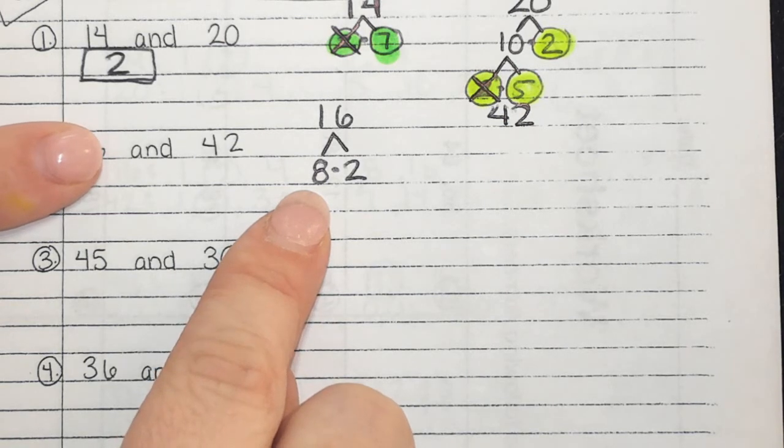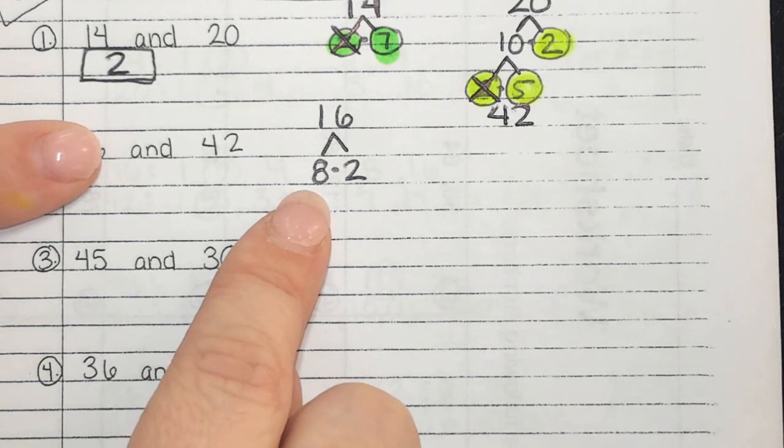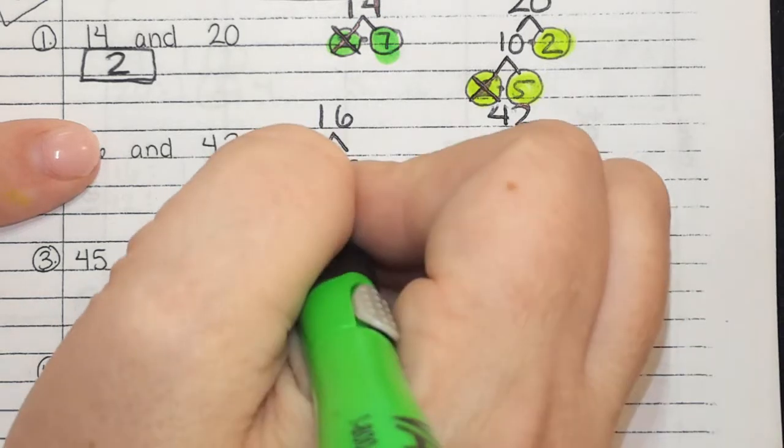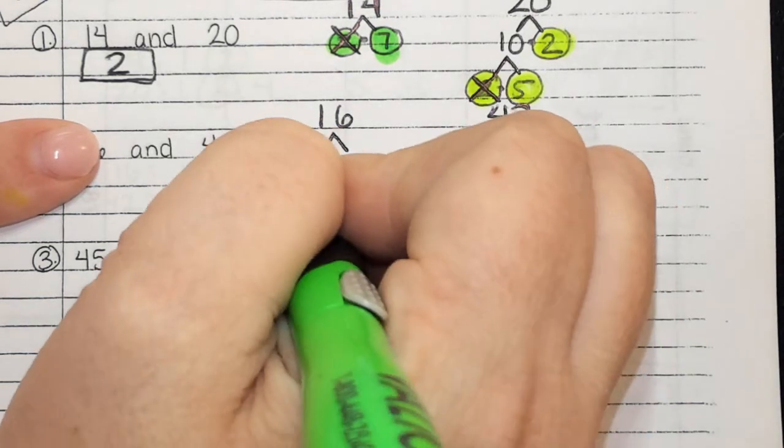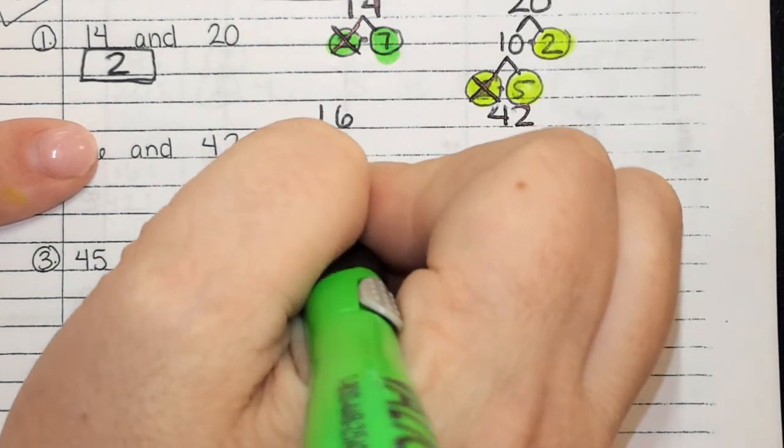Can 8 multiply to give me anything else? Peyton? What else can multiply to give me 8? 2 times 4. I'm going to do 2 times 4.